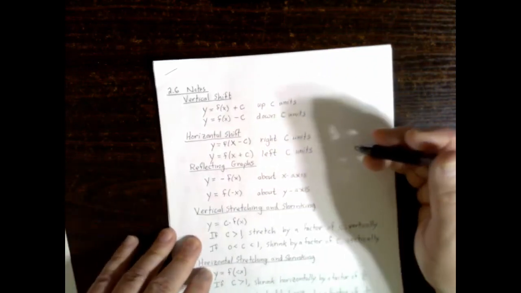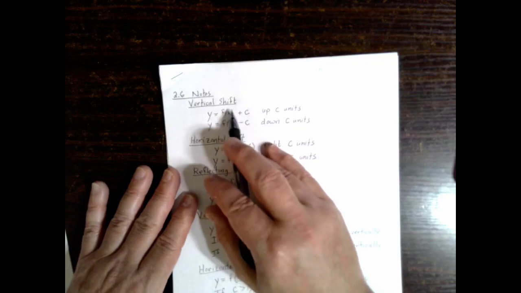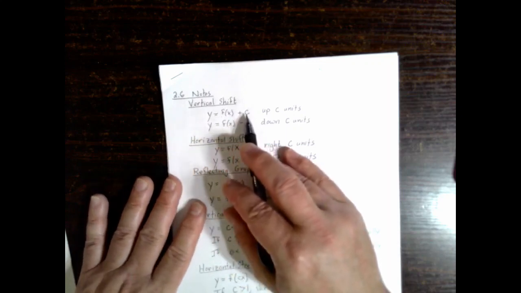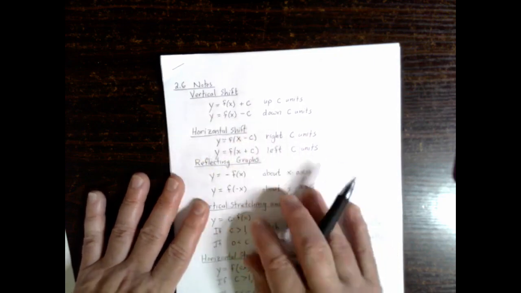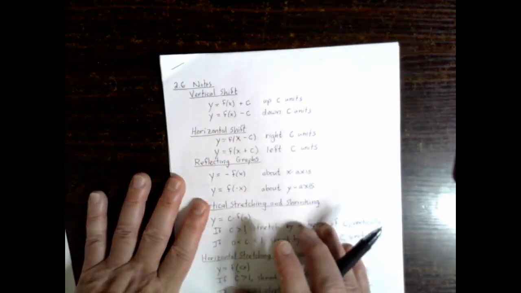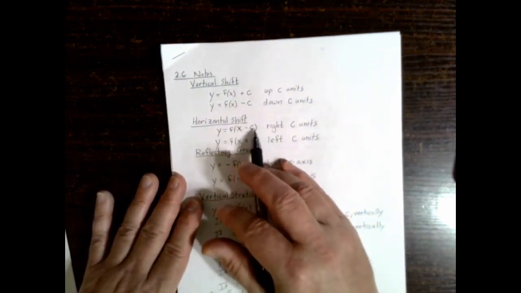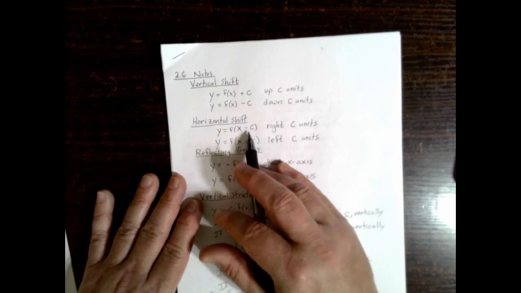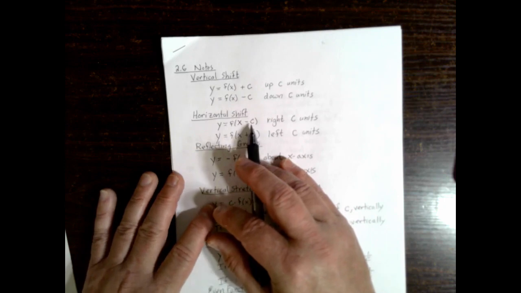Alright, section 2.6 talks about shifting, reflecting, and stretching and shrinking, as well as even and odd functions. First, a vertical shift is taking a known function, f, and bumping it up c units or dropping it c units. It moves the whole function up or it moves it down. Horizontal shift is where you take a known function and you add or subtract a number on the inside of the function. That will move it left-right, but again it moves it the opposite way you would think.